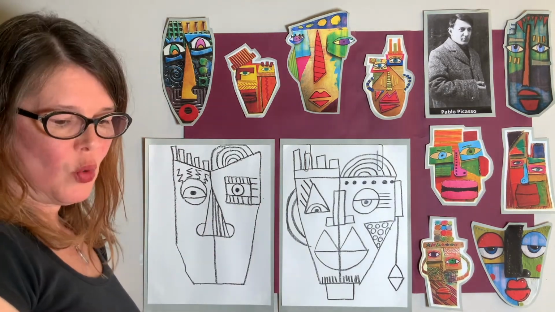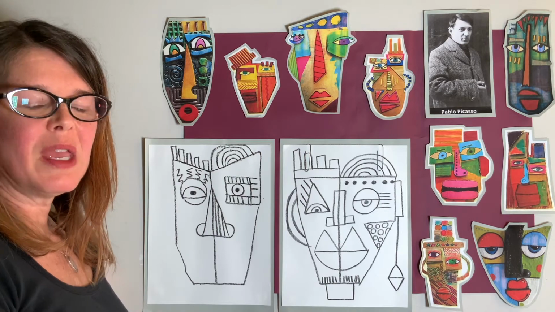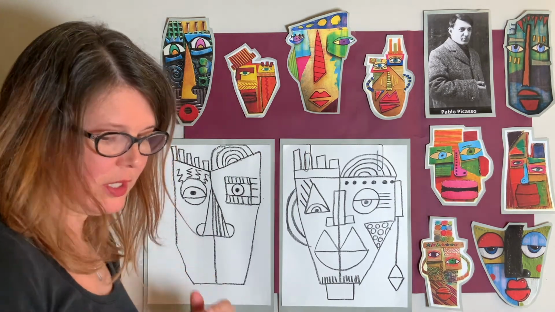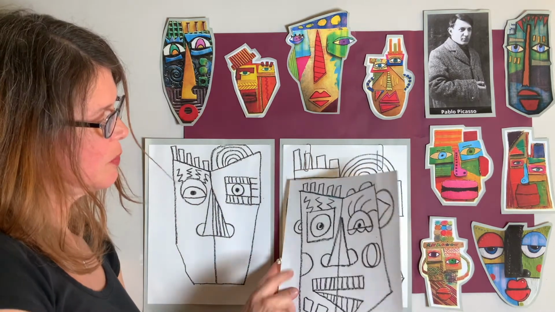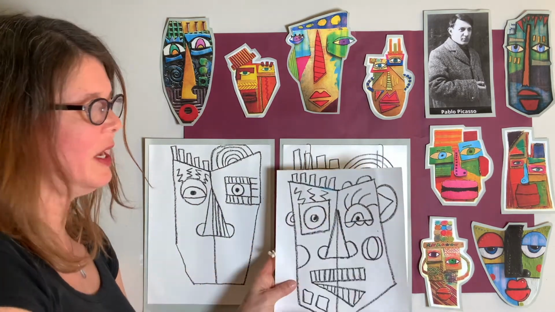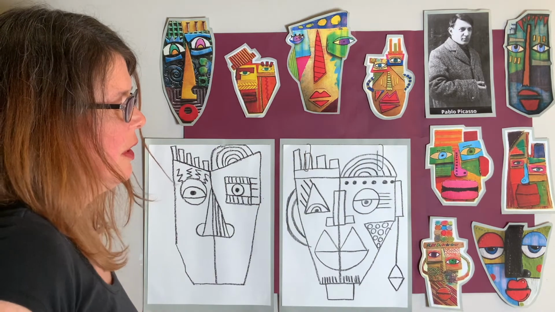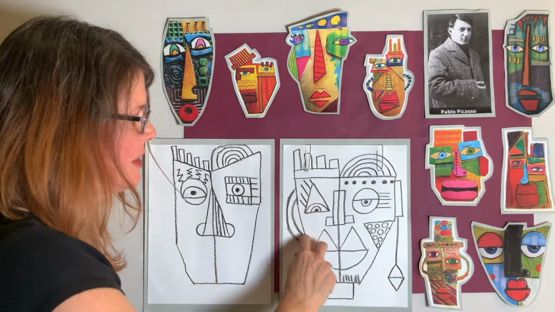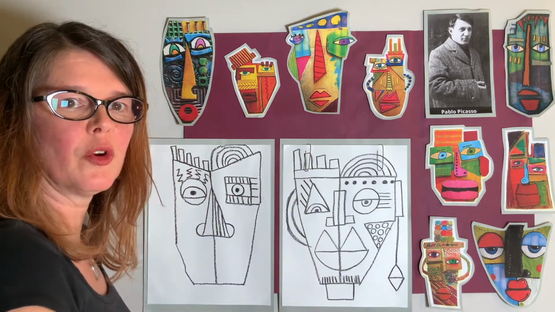I think we should add maybe something to the side of his head, like ears. Look at this one. This one has curved lines and a triangle for an ear. This one has a rectangle ear. And this one has curved lines for an ear on the left.